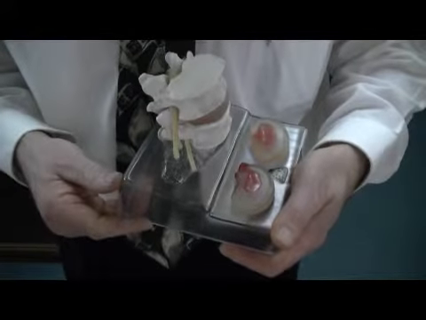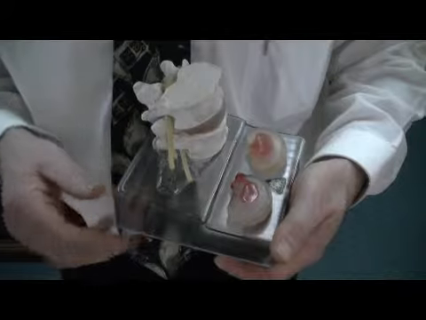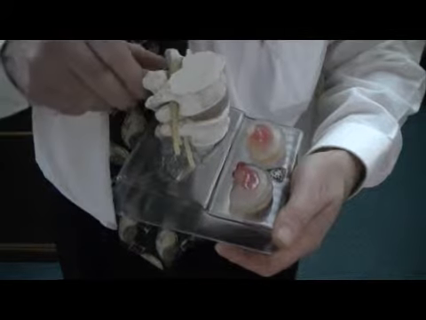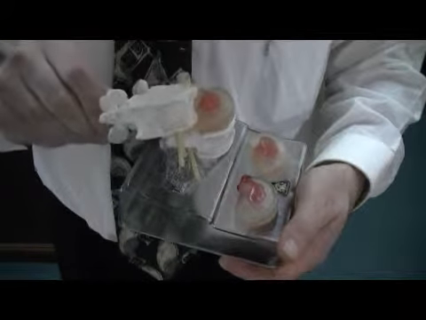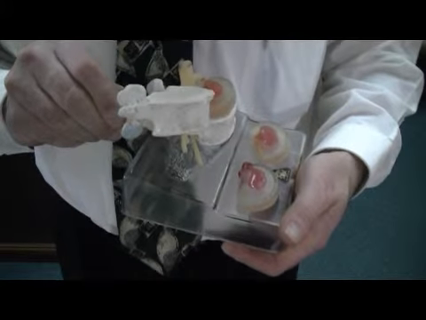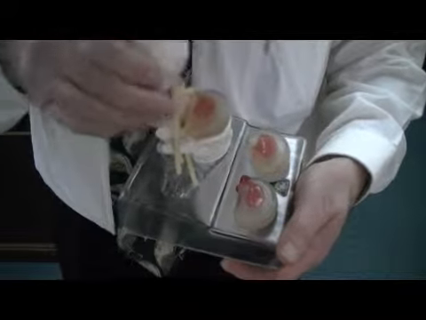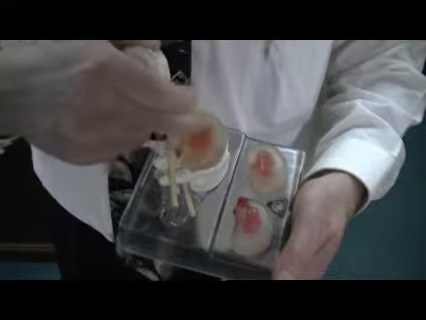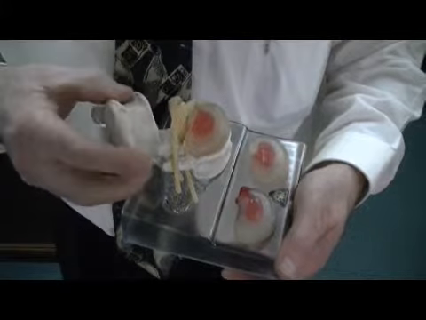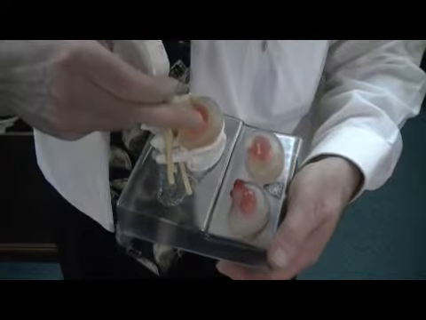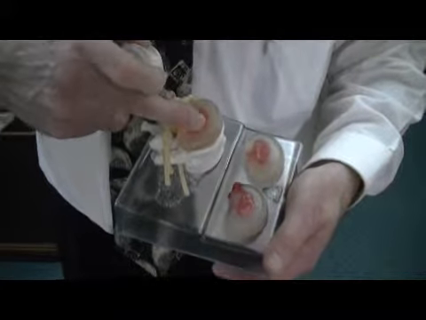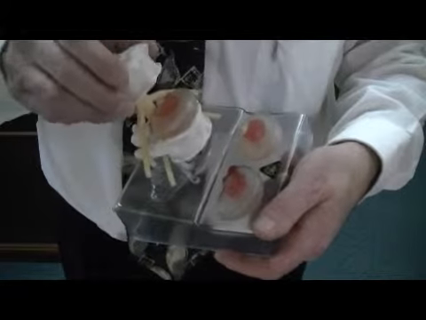This is a model of the lowest two segments in the human. These bones are called vertebral bones or spinal bones, and there is an intervertebral disc between each of these bones. It is important to realize that a disc cannot slip and slide around between the bones.